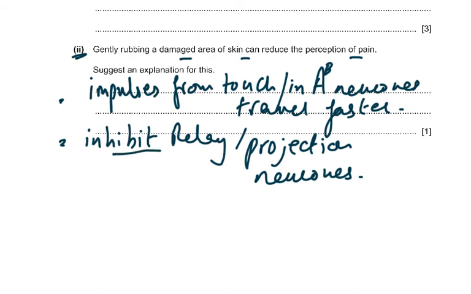And this will inhibit the relay or the projection neuron, so the person is not going to feel pain, because it said reduces the perception of pain. So if you know how to answer these questions, that's a very big art of answering this question, that you find out the answers from the question itself. It said gently rubbing, so this is a touch sensation. Then reduce the perception of pain. So it will inhibit those relay neurons which were going to transfer this. The brain was going to be informed and you were going to feel the pain.